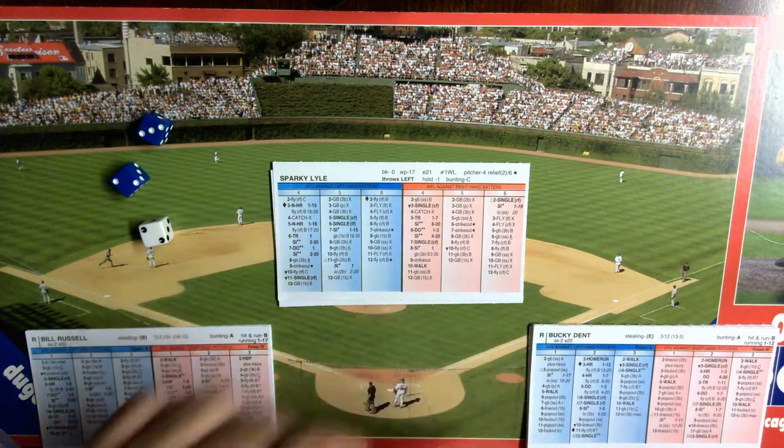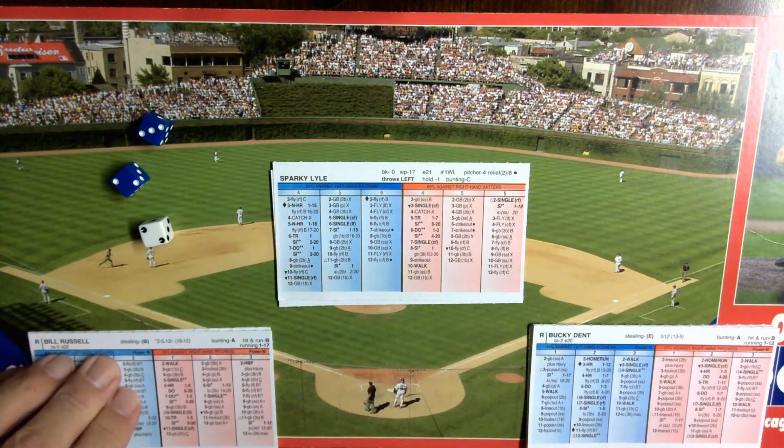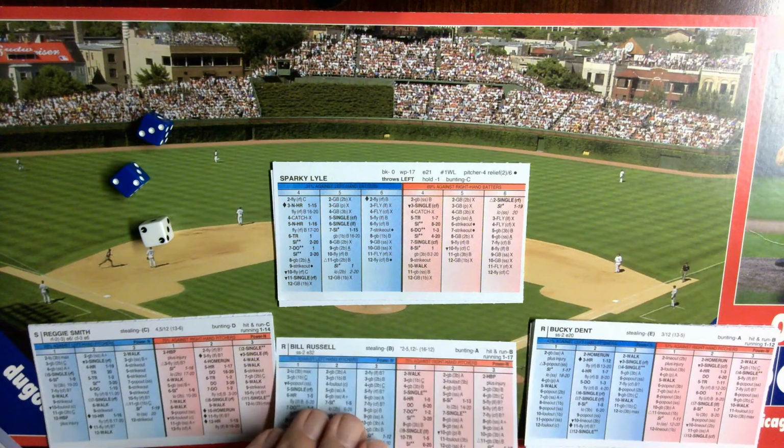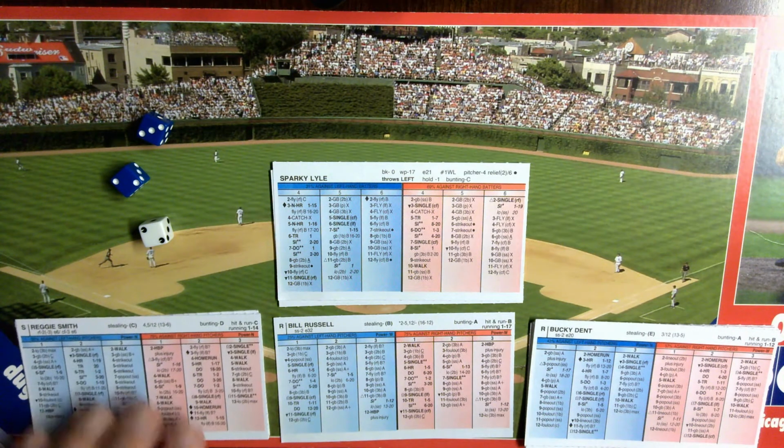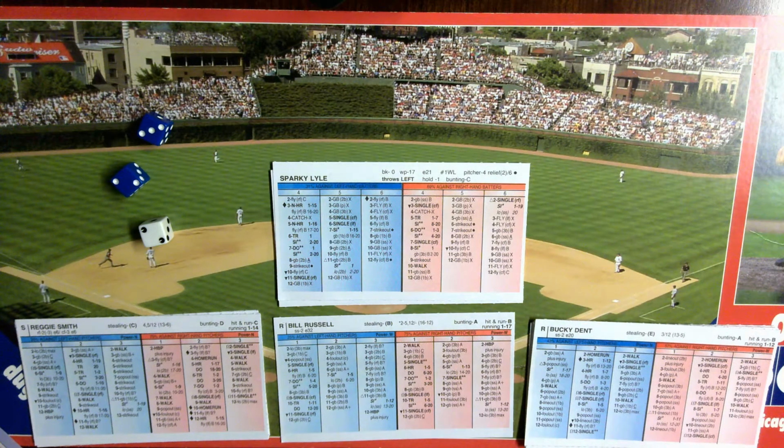Shortstop Bill Russell will bat next, with the switch hitting Reggie Smith on deck. Real quick, the lines on Don Gullett. He pitched 8 innings. He gave up 2 hits. Both of those were to Glenn Burke. He allowed no runs, no earned runs, of course, with 1 walk and 3 strikeouts. So an excellent Game 1 performance by Don Gullett.